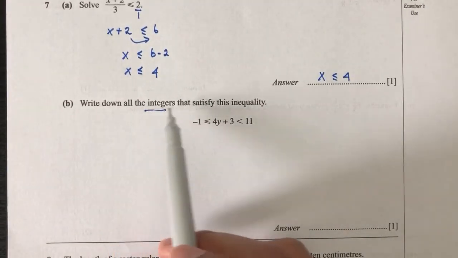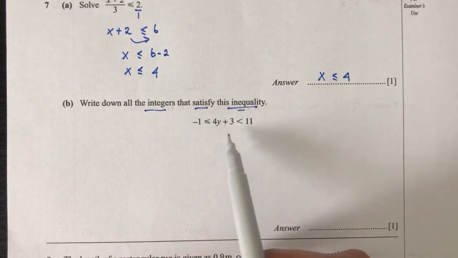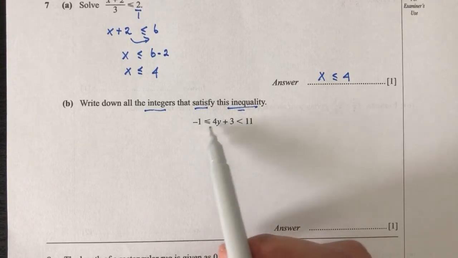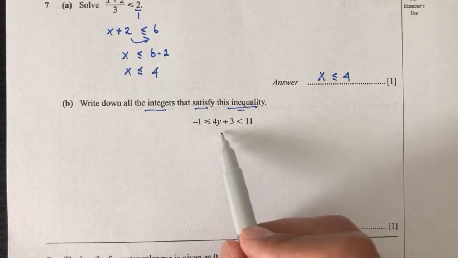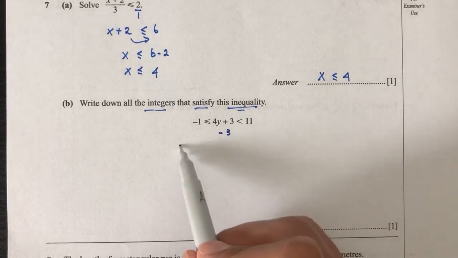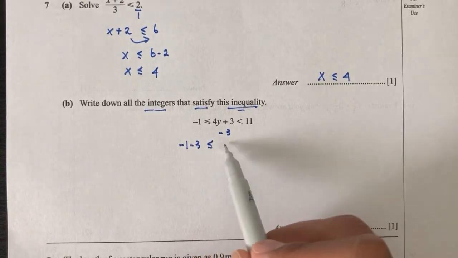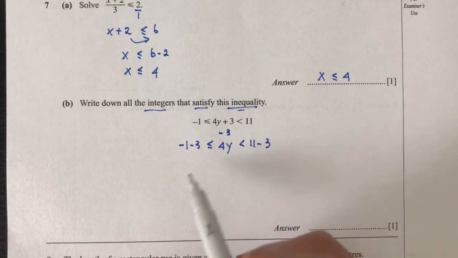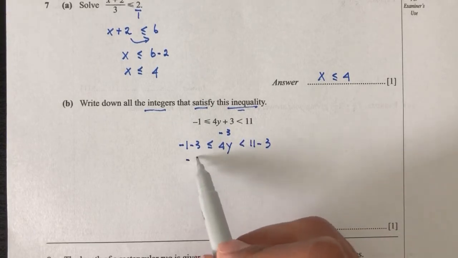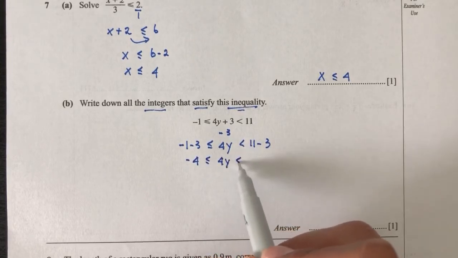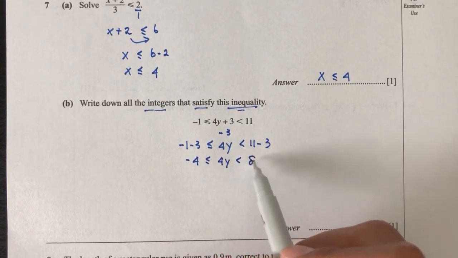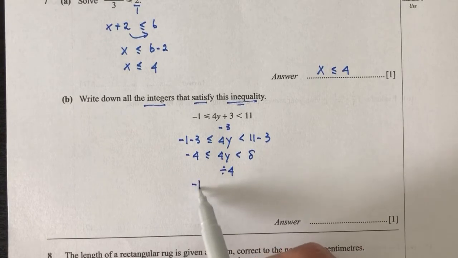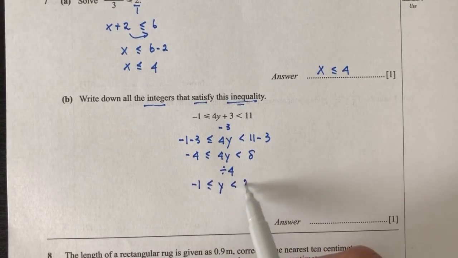Now for part B, write down all the integers that satisfy this inequality. We need to find y, so we need to get rid of the 3 and the 4. Here we have plus 3, so we subtract 3 everywhere. So minus 1 minus 3 less than or equal to 4y plus 3 minus 3, which is 0, less than 11 minus 3. If we simplify, we have minus 4 less than or equal to 4y less than 8. Now we have to get rid of the 4, so we divide by 4 everywhere. This becomes minus 1 less than or equal to y less than 2.